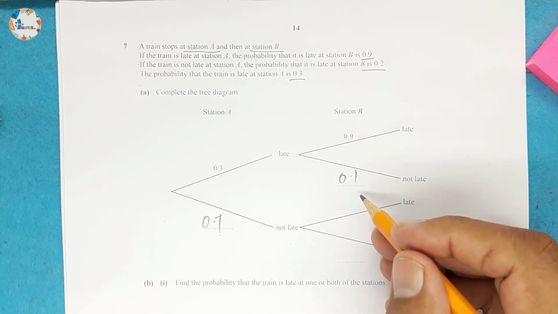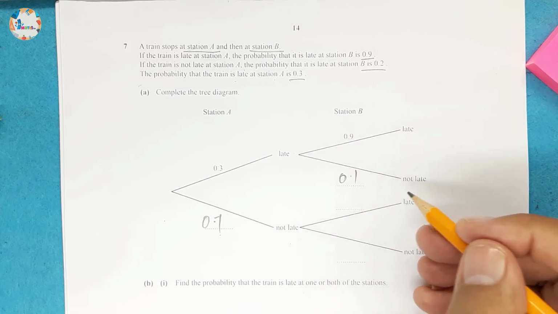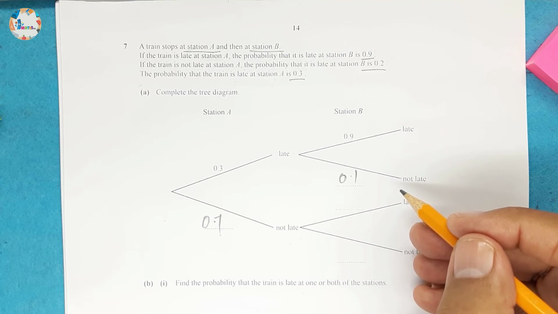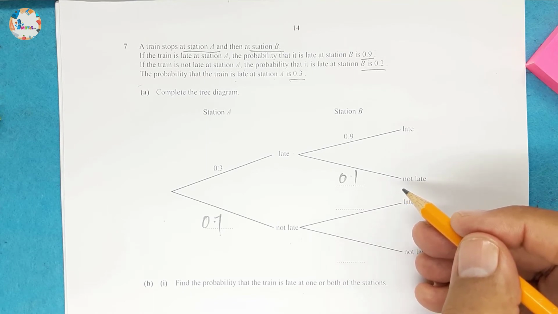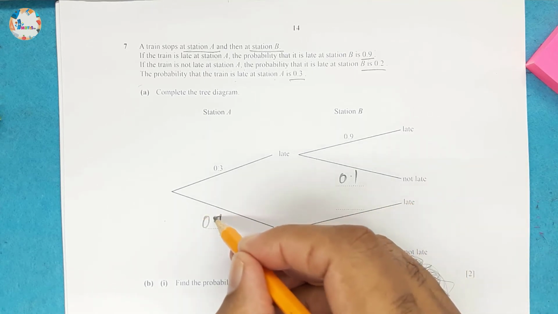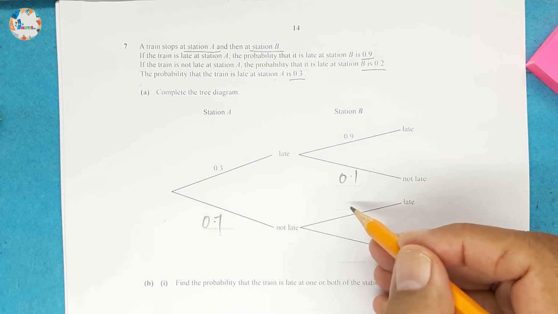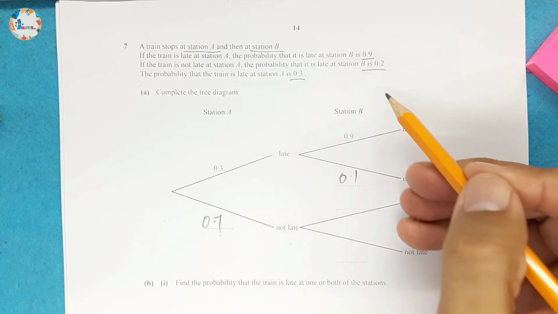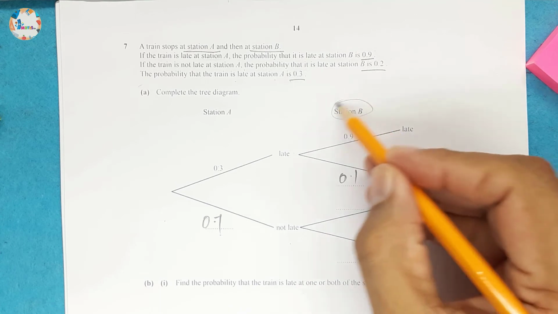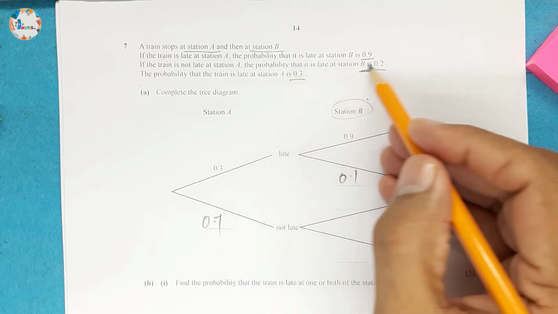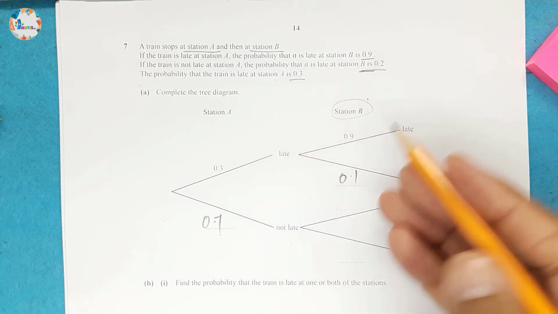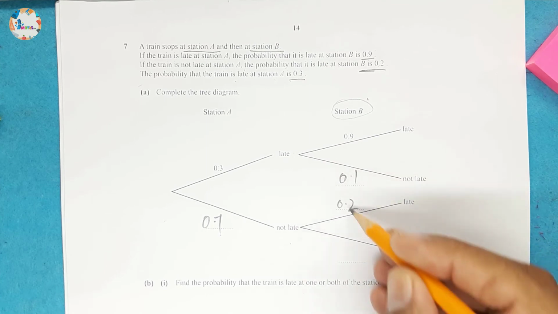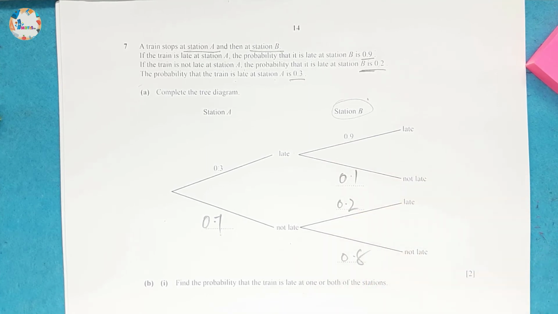And if it is not late at station A, then late at station B will be 0.2, and the remaining will be 0.8. So this is the easier way to complete it.